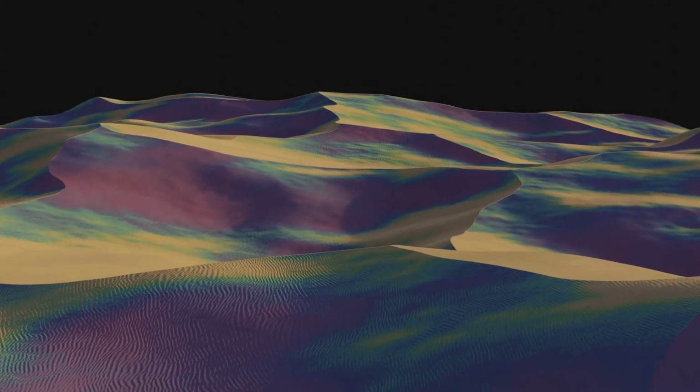I also did this interesting color variation and a few others too while experimenting.